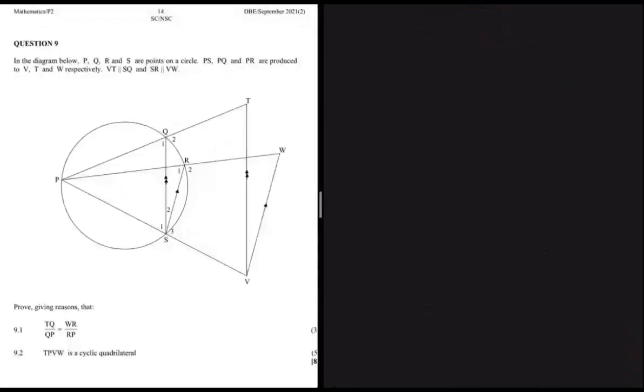When we do Euclidean geometry, we are guided by the keywords and nothing else. So for question 9, it's saying that in the diagram below, P, Q, R, and S are points on a circle. Clearly, and then PS, PQ, PR are produced to V, T, and W respectively. VT is parallel to SQ, right? And then we know that there's a lot we can deduce from lines being parallel. So that can count as a keyword.